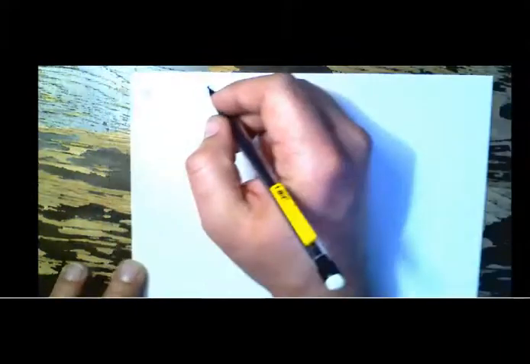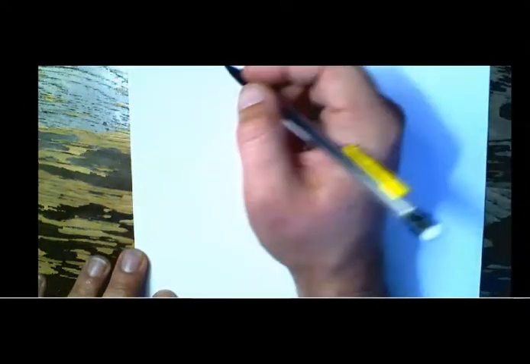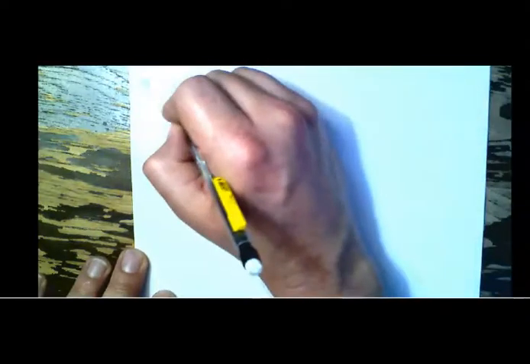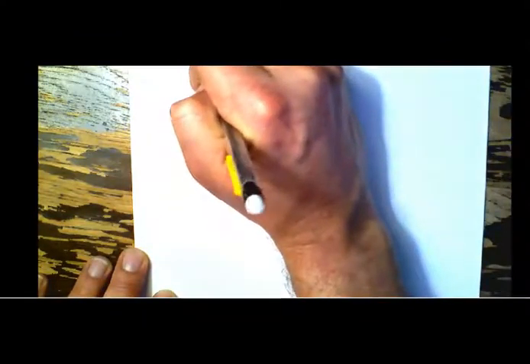Let's try another one. Let's look at the same thing, but we want to do y equals 2 cosine x plus 1. Okay.